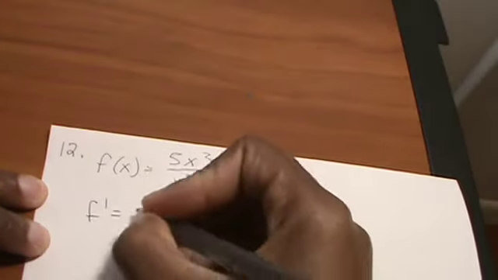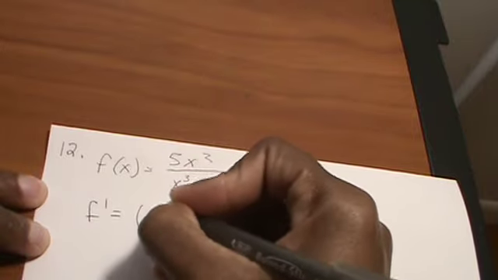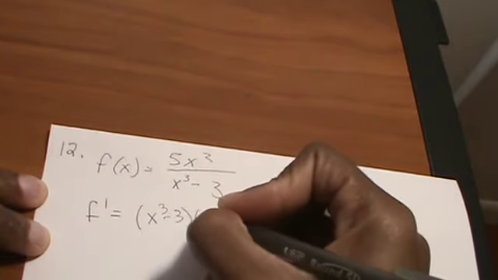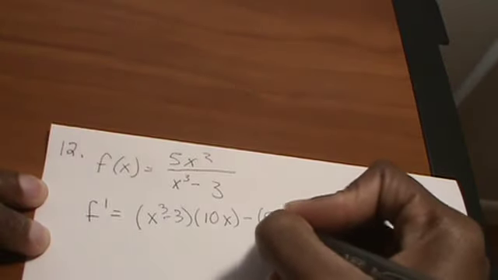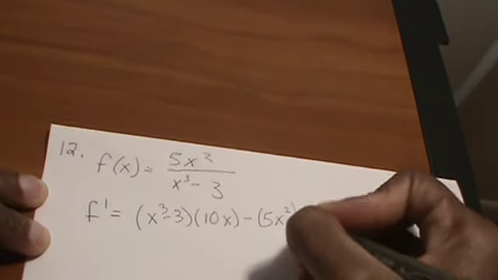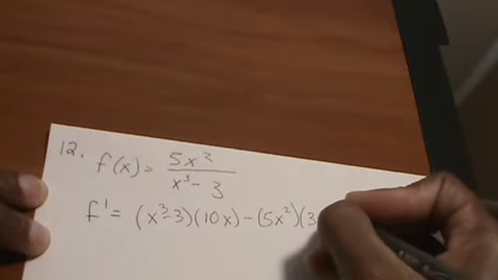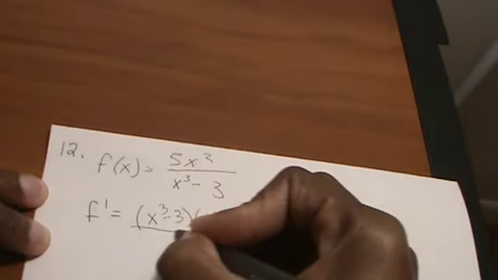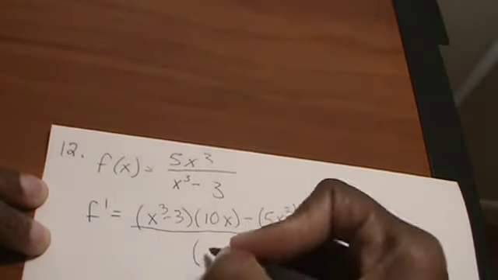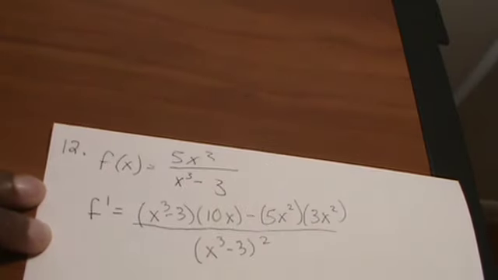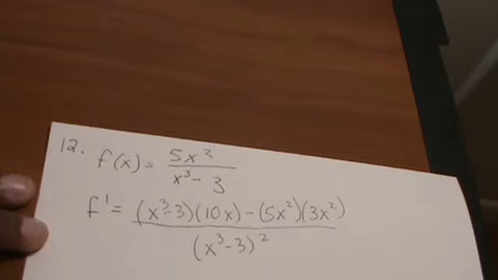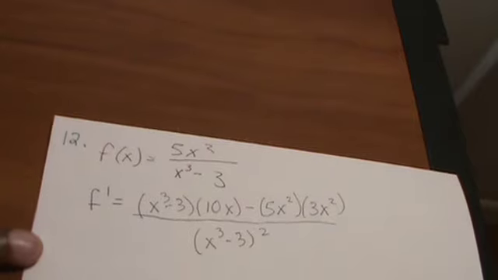So then the derivative, f prime equals low, which is x cubed minus 3, d high, which is 10x, minus the high, which is 5x squared, d low, 3x squared, divided by the low, x cubed minus 3, squared. Okay, so I'll allow you guys to finish that.